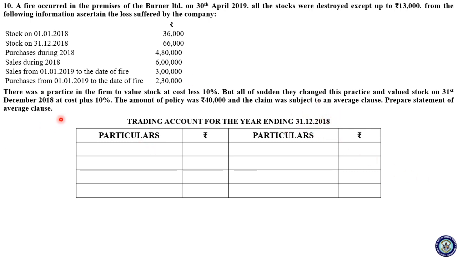that is the closing stock, at cost plus 10%. So the opening stock they were valuing at 90%, the closing stock at 110%. So those are the two things. And another one is the amount of policy, that is 40,000, is given.